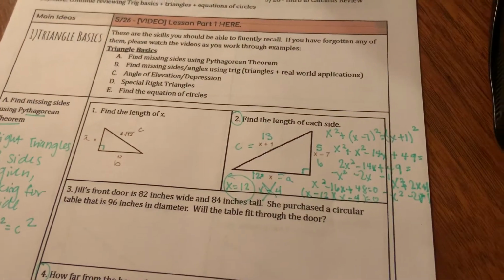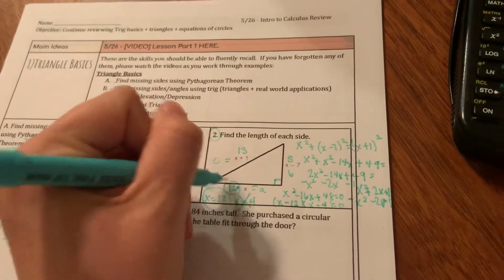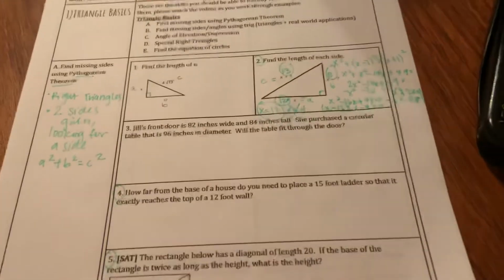So that means I have a 5, 12, 13, which is a special right triangle. So that would be correct: 12, 13, and 5. Okay, let's look at a similar example, but setting it to a word problem.